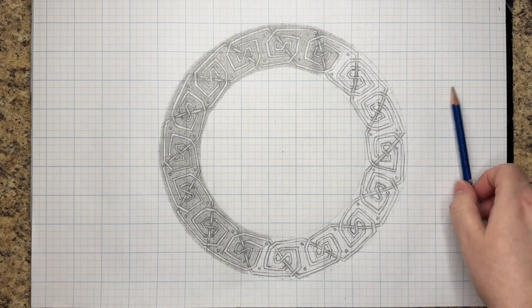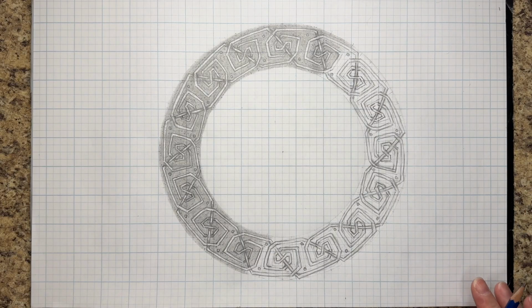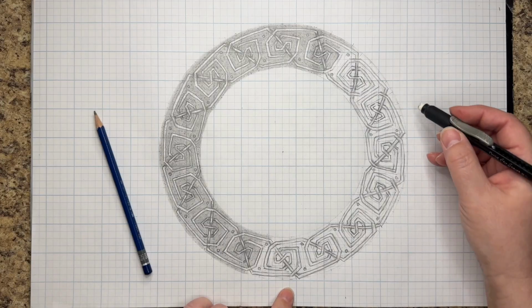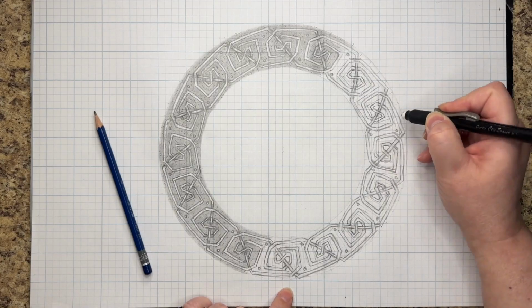All right. So I think I got everything more or less where I want it to be. Now I'm just going to go in and erase anything I don't want.